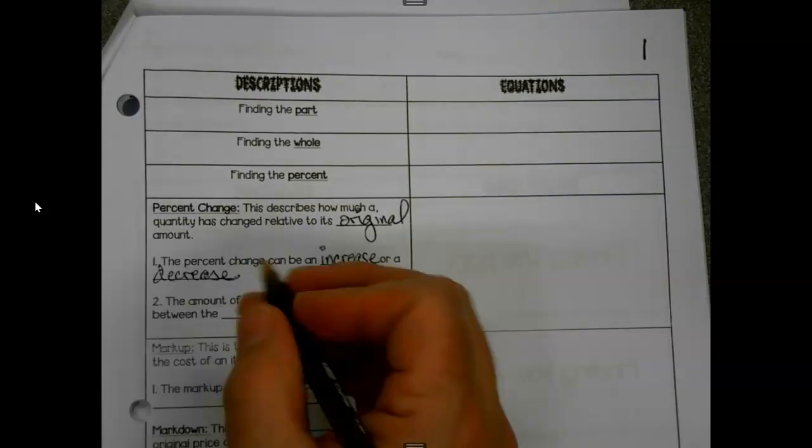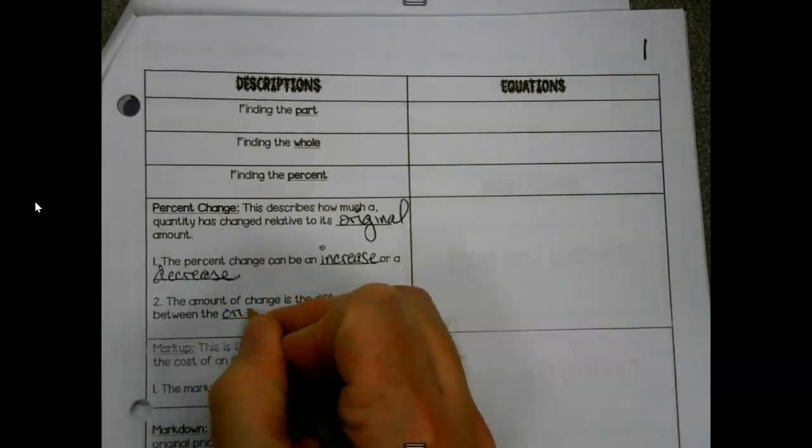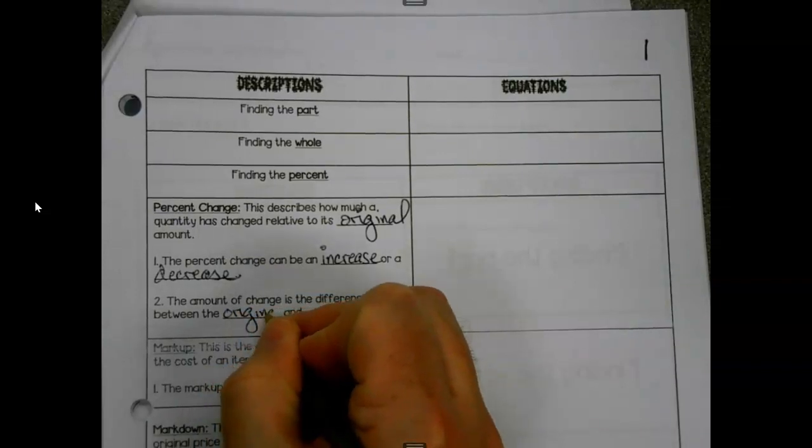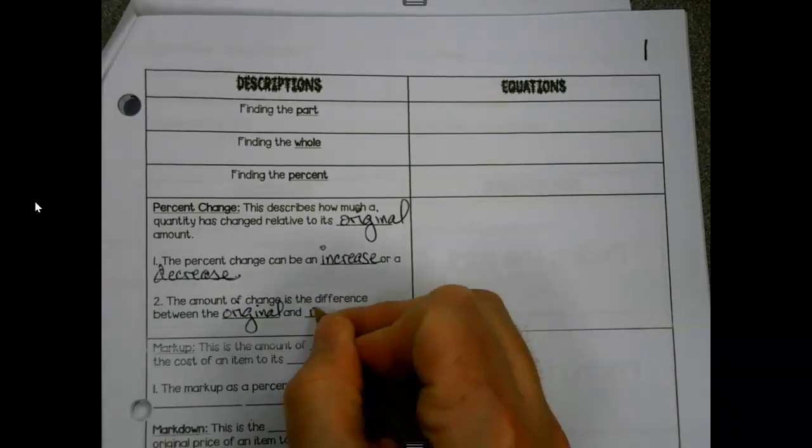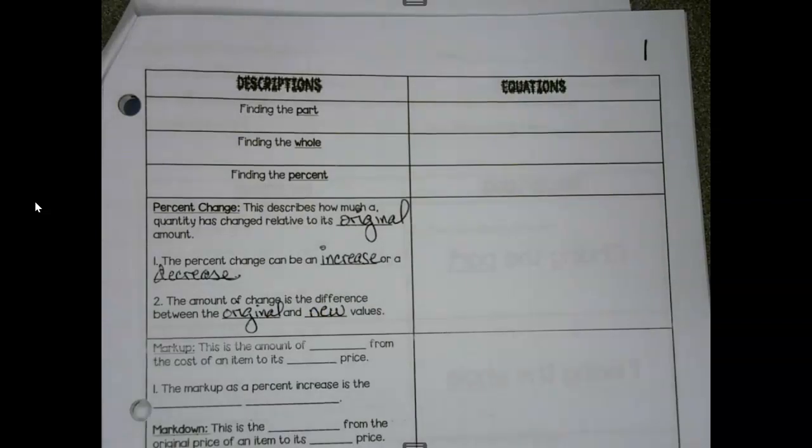So the amount is going to be the difference between the original and new value. Whether it's an increase or a decrease, we're really not going to know until we're a little ways in. But it's a two-step process that we're going to do every time with this.